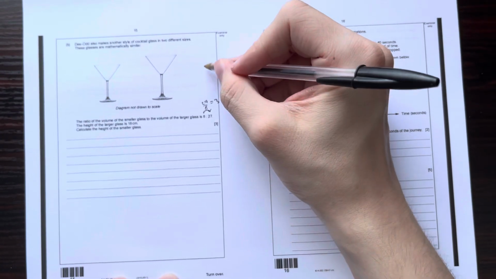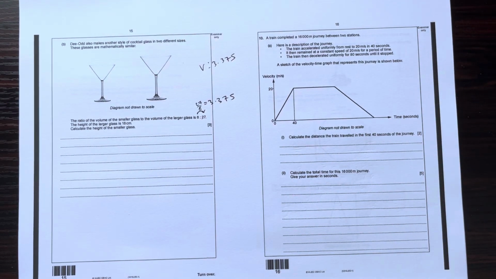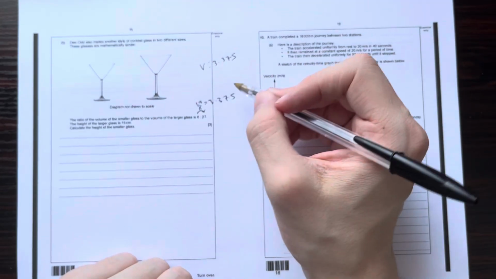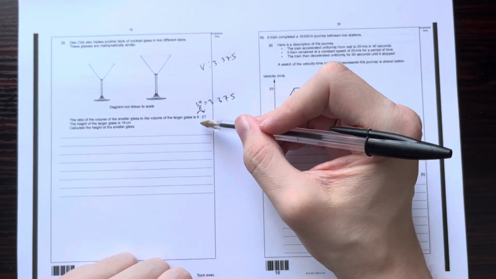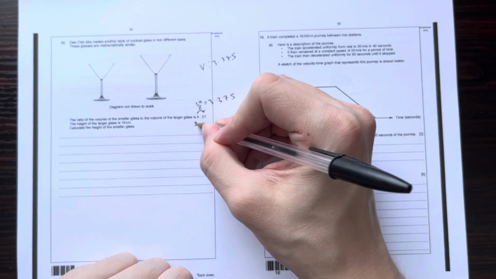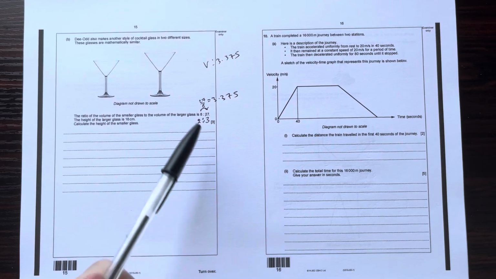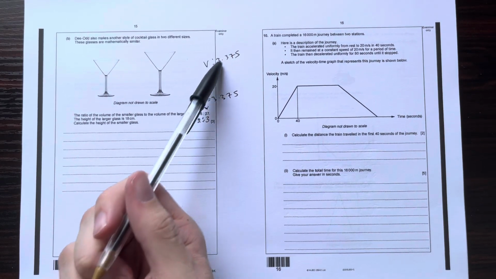So the volume scale factor is 3.375. You should not do this. There is a much better way of doing this. Volume is 3-dimensional. So to find the height, the linear scale factor, we cube root each of these. So the linear scale factor would actually be just 2 to 3. It would be cube rooting both of these. You could find the linear scale factor by cube rooting this also.